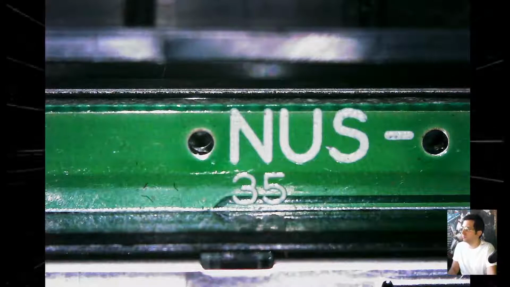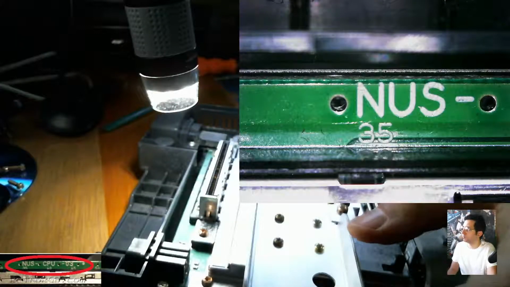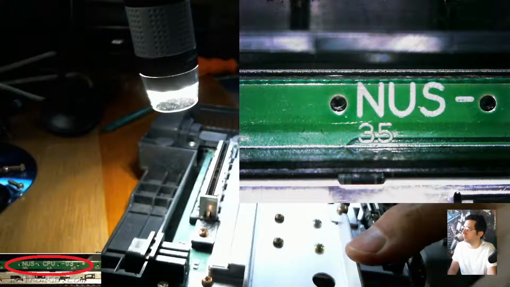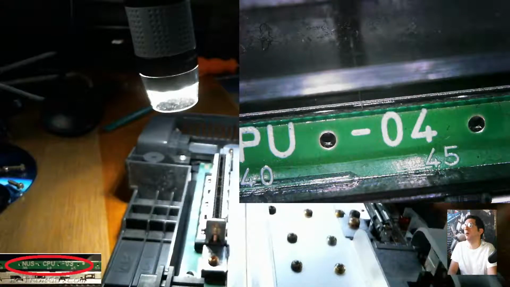Okay. So this one says Nintendo US CPU '04. Bummer.